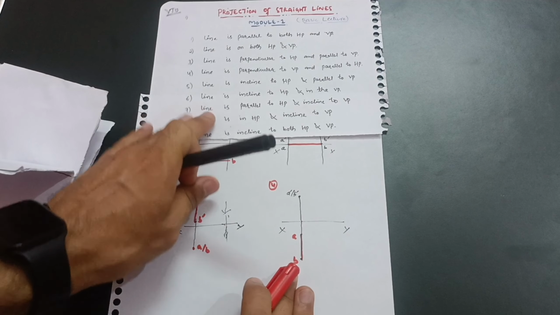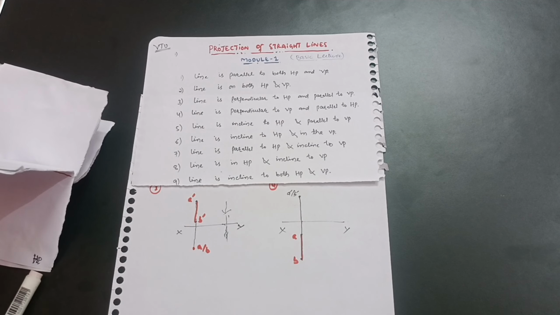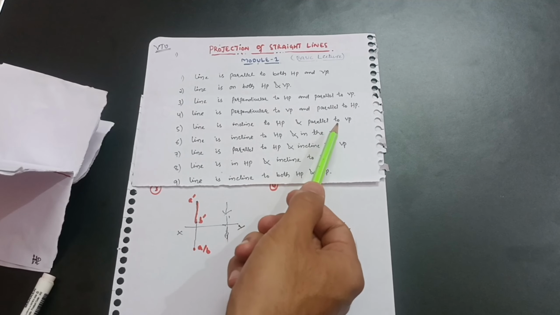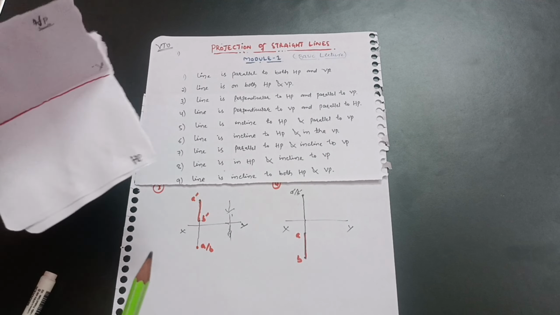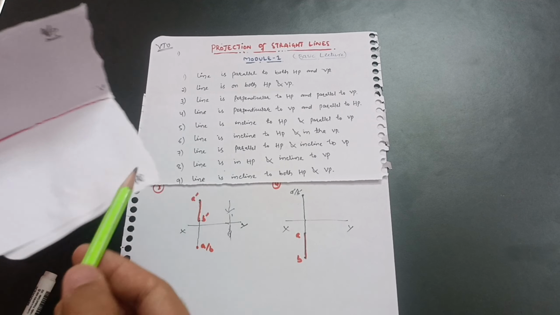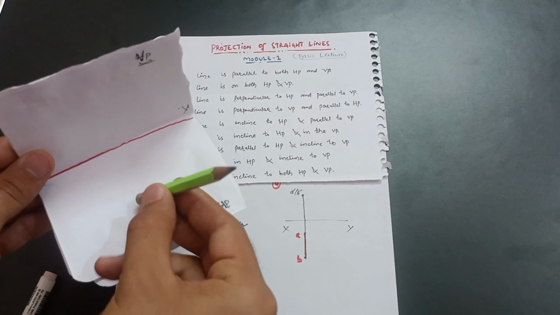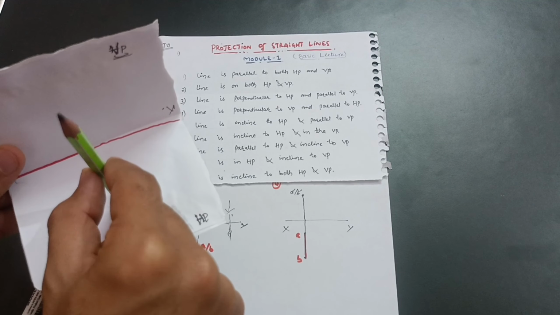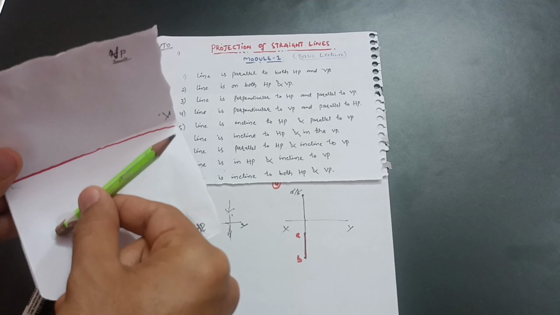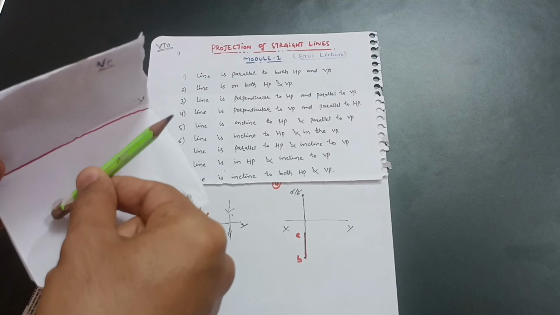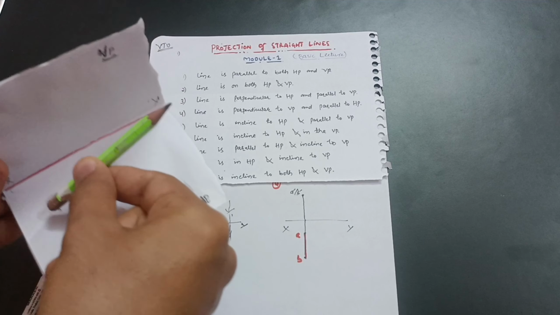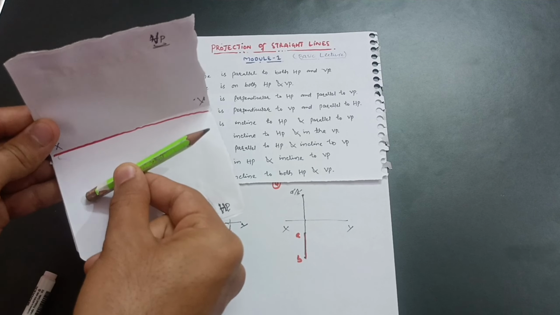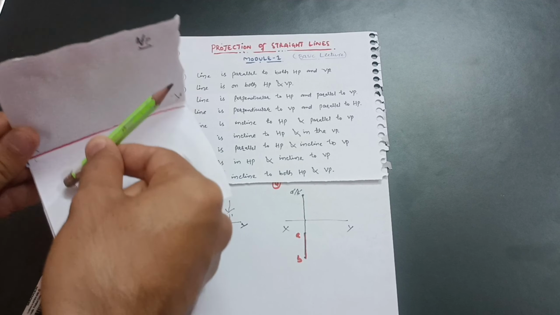Now the fifth case comes here. What is the fifth case? The line is inclined to HP and parallel to VP. Now try to understand this in the 3D model. The line is inclined to HP. So this is HP. Earlier it was parallel to HP or perpendicular to HP. Now it is inclined to HP and parallel to VP. It is the same, parallel to VP, right? Inclined to HP is like that, and it is always parallel to the VP.